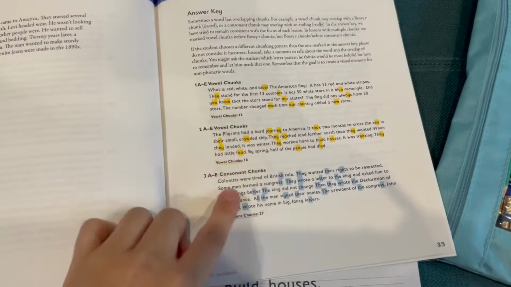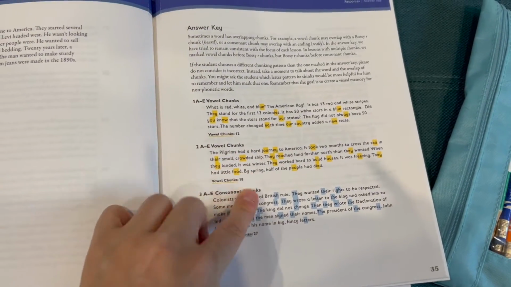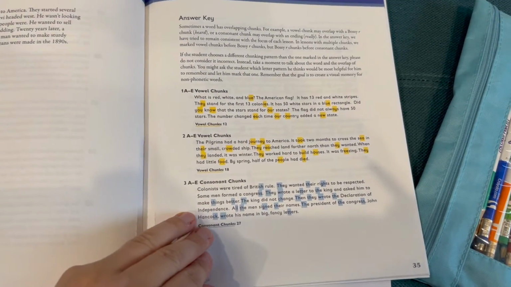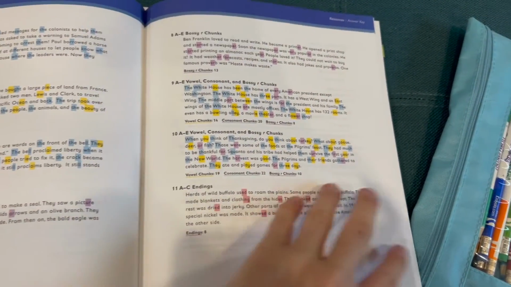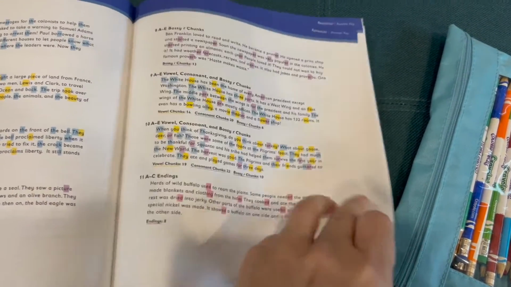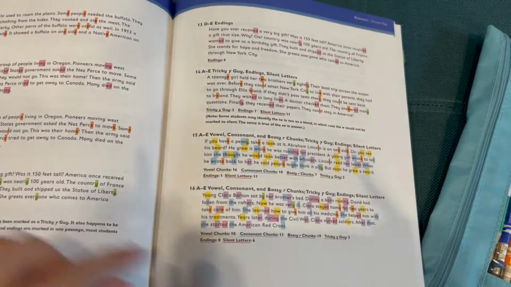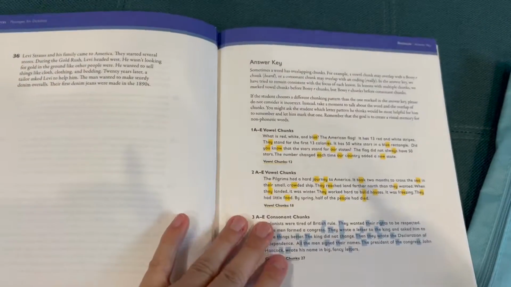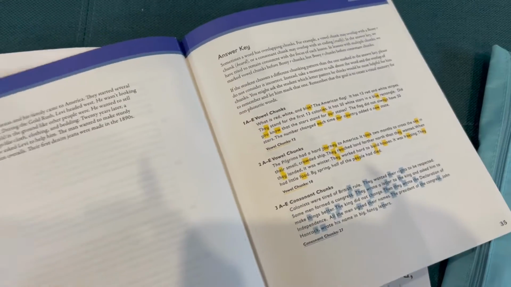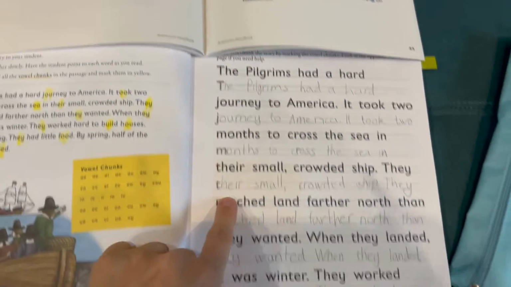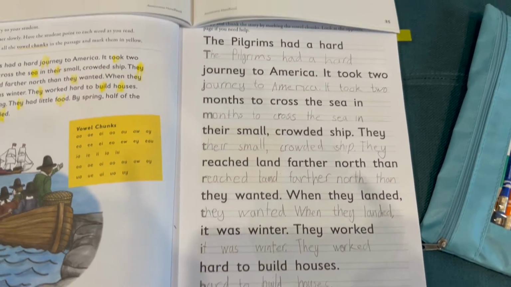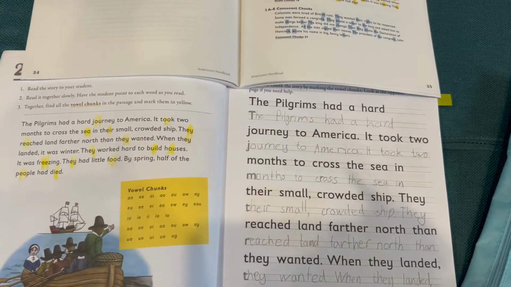And you'll see that the first two lessons are focusing on vowel chunks. Then we move into consonant chunks, and as you get further on, you're looking at lots of different pieces in there. So it gets a little bit more advanced as you go, but we're still focusing on vowel chunks. So we're going to compare the two and grade it, and then I'm going to look over and make sure that he spelled all of these words correctly.